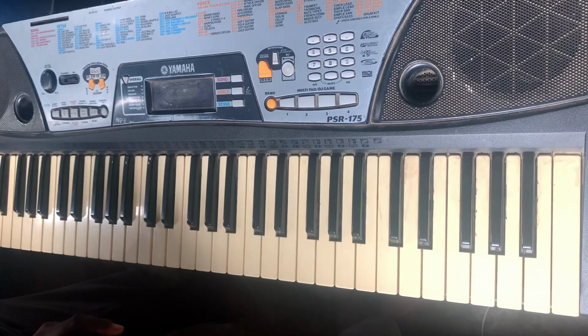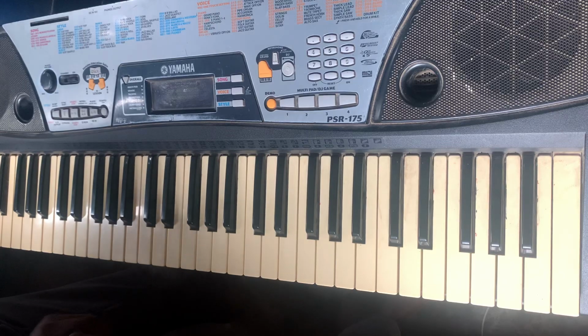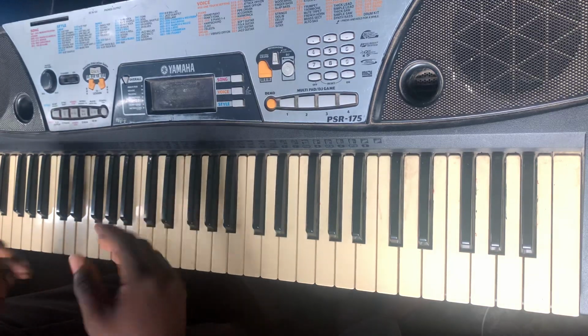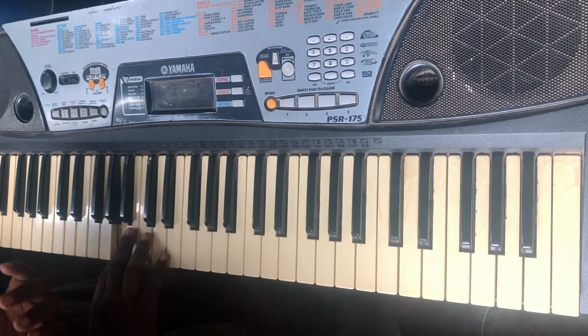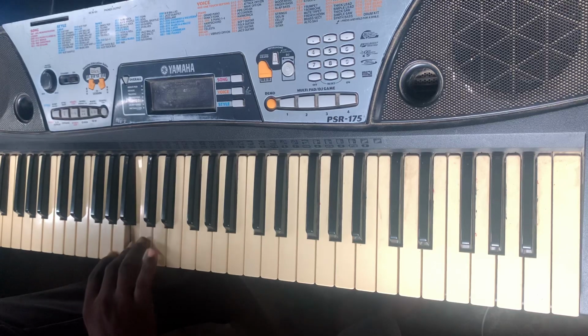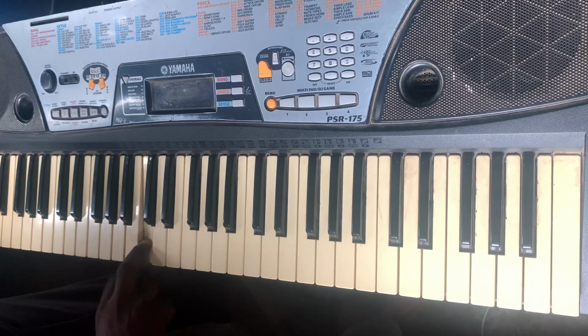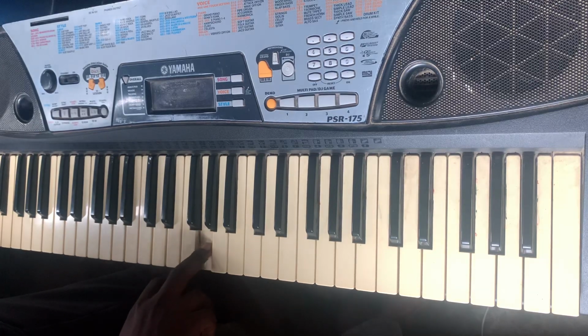Realize that once we do that, the scale formula changes as well. Initially our scale formula, on the key of A minor, our relative A minor from C, would be tone, semitone, tone, tone, semitone, tone, tone.